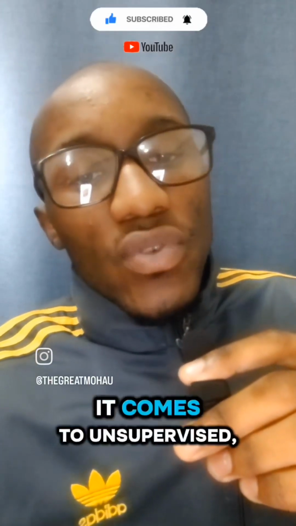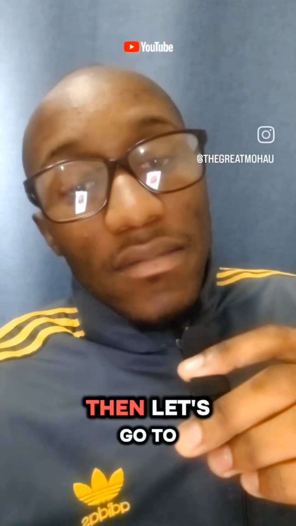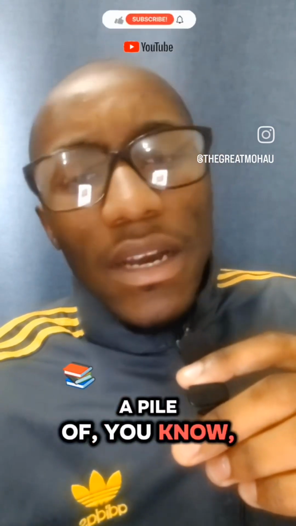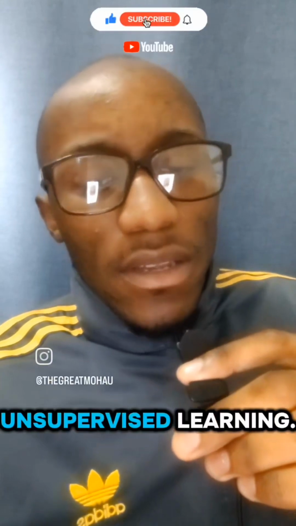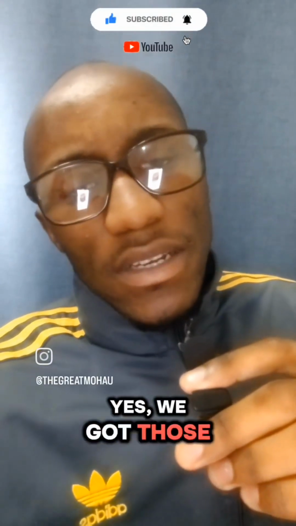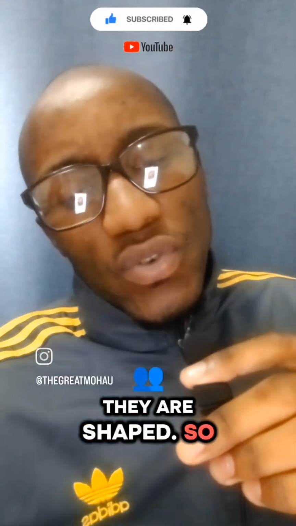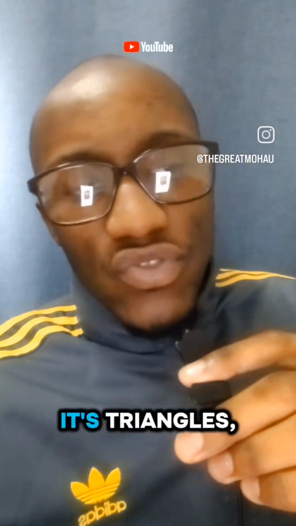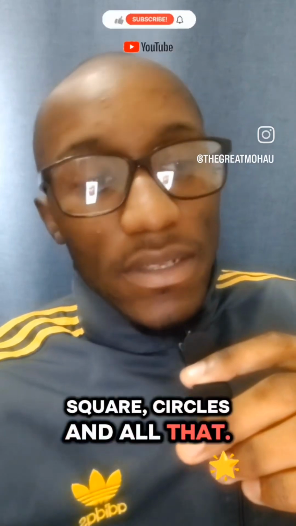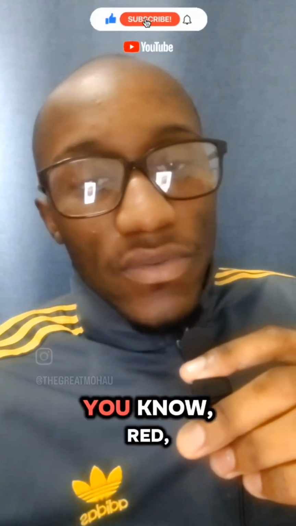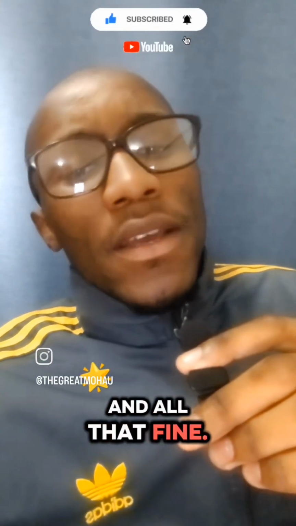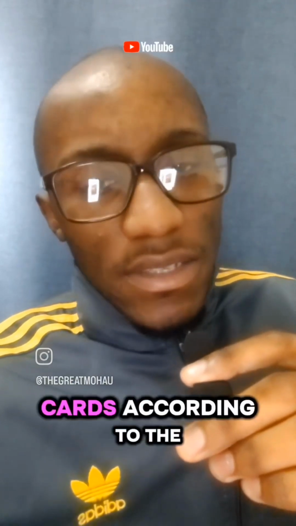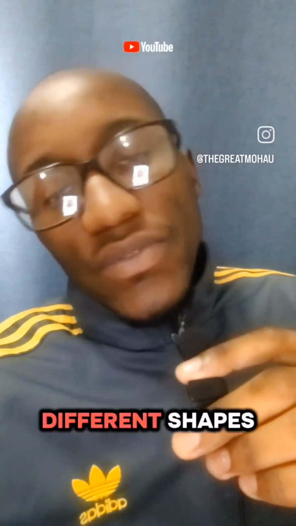But then when it comes to unsupervised, let's go to that pile. That first example that I made, the pile of cards, that's basically for unsupervised learning. Yes, we've got those colored cards. They are shaped. So what happens is you're not given answers. They are only shaped, like triangles, squares, circles, and all that. And then they're also colored, red, green, blue, and all that. Fine. So what you would have to do is group the pile of cards according to the different shapes.